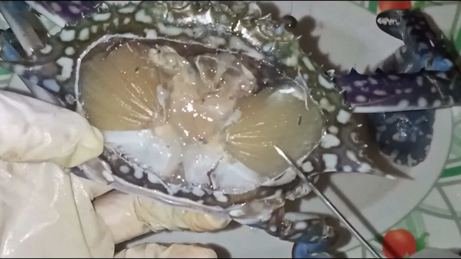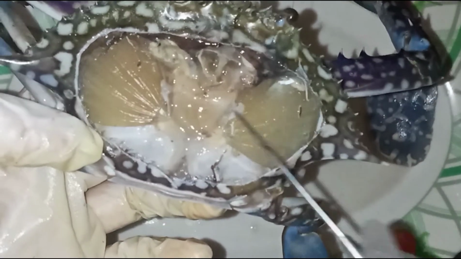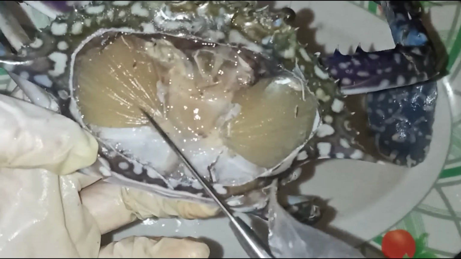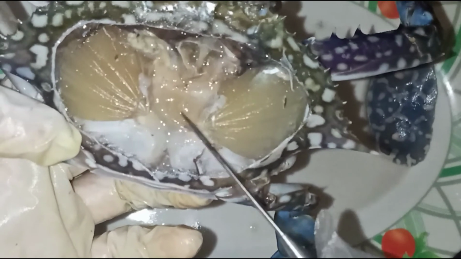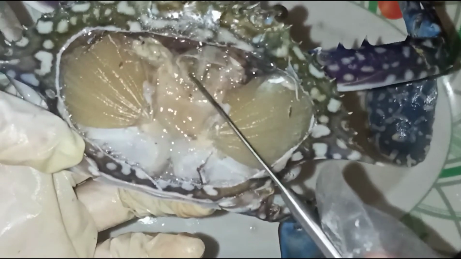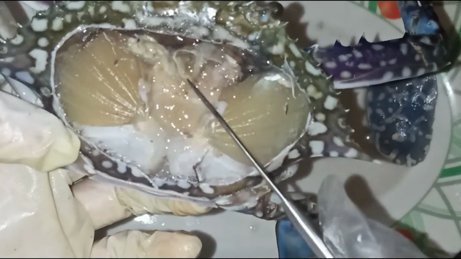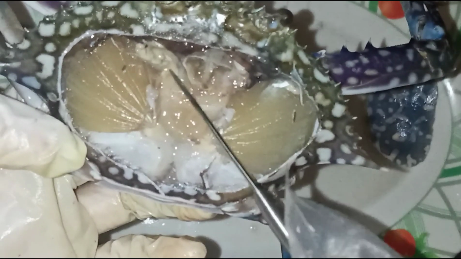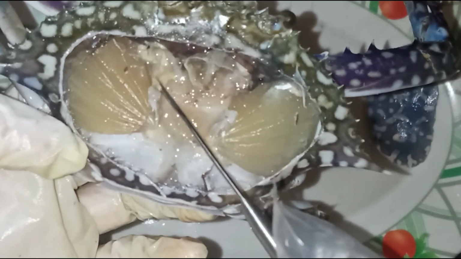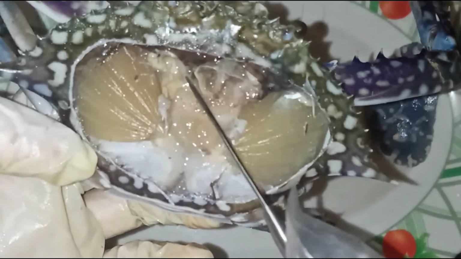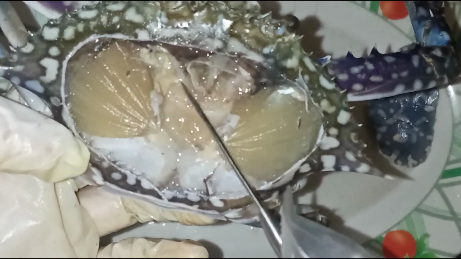For the internal parts of the crab, we have here the gills that are located on both sides. This is the heart, the cardiac stomach, the digestive gland, and also the gonad.